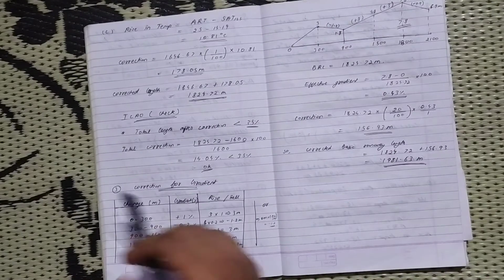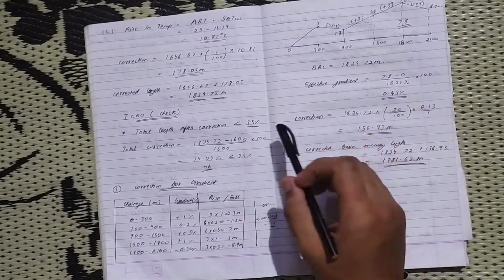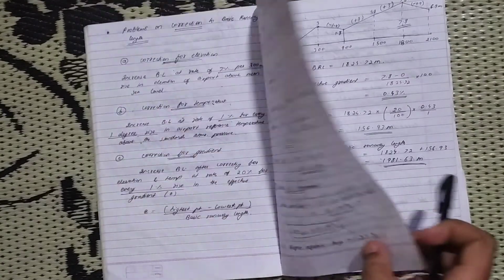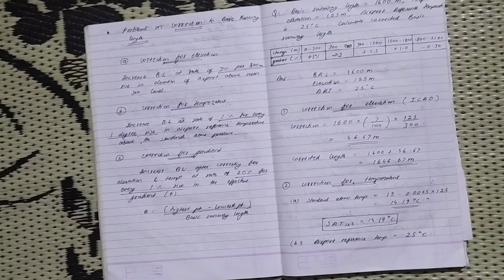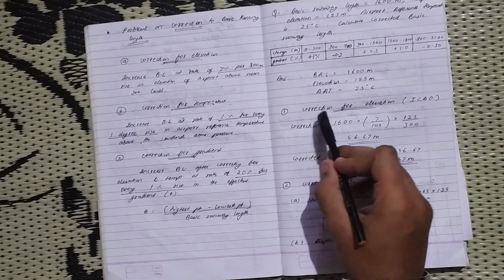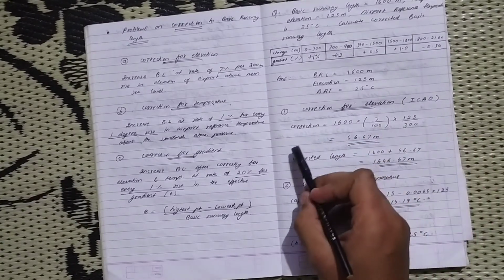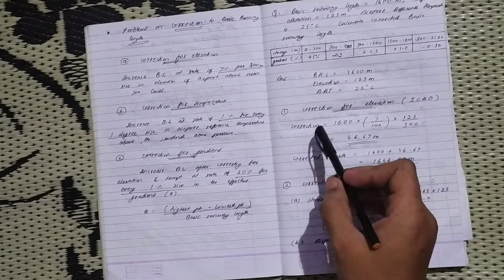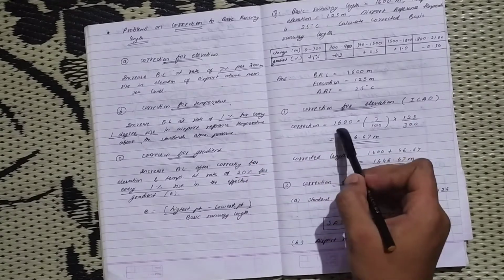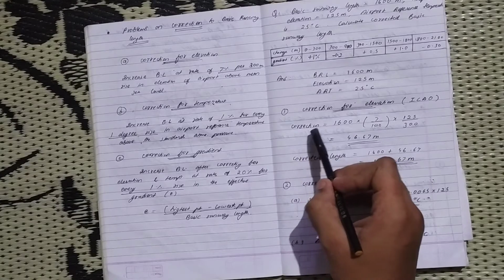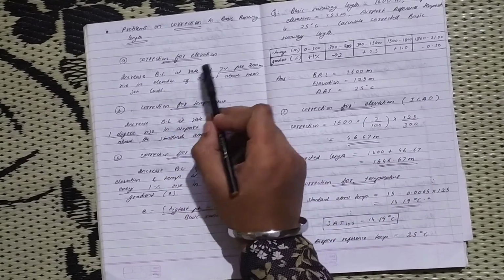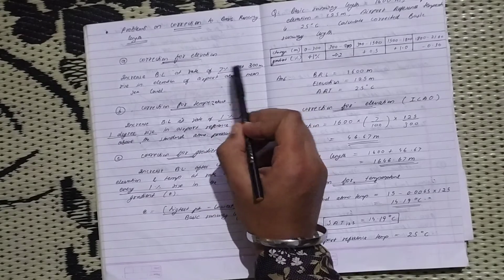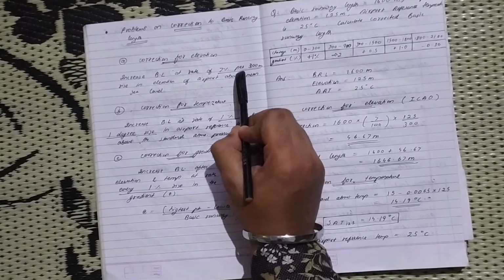In this question, the effective gradient is not given. That's why we have to find the effective gradient first. Coming to the first step, correction for elevation. In the previous video we discussed how to do the corrections, but once again I am repeating it. For elevation, we have to increase at the rate of 7% per 300 meters. This value we have to remember.